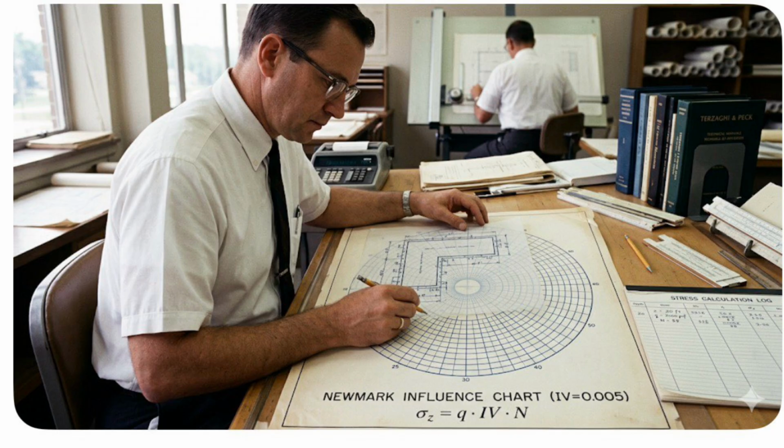In 1942, he unveiled a solution that was as much a work of art as it was a calculation tool: the Newmark influence chart, decoding the circular web. If you've ever looked at one of these charts, it looks like a strange, hypnotic target or a spider web gone rogue. It consists of a series of concentric circles divided by radial lines, creating a grid of units.